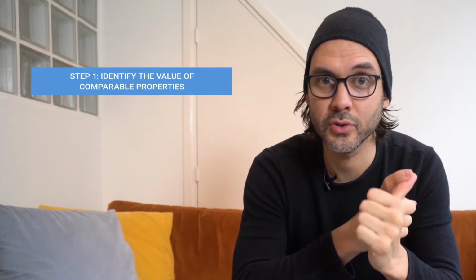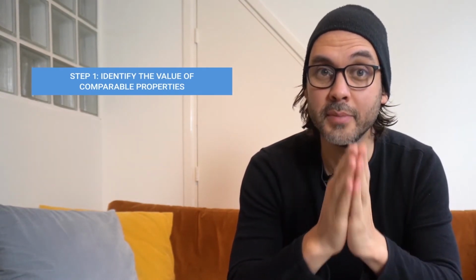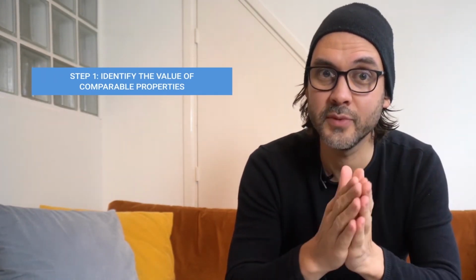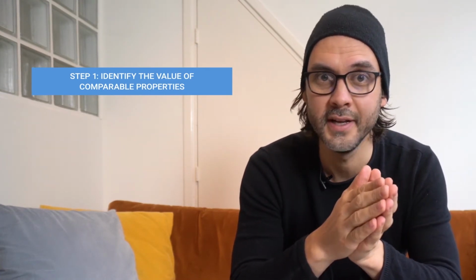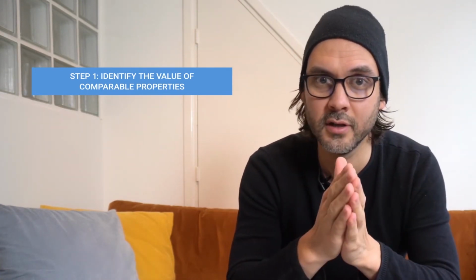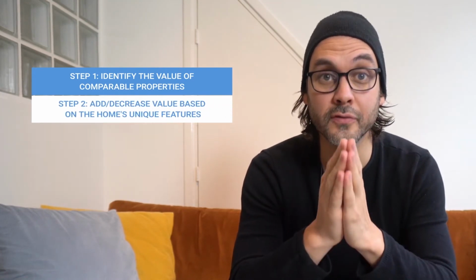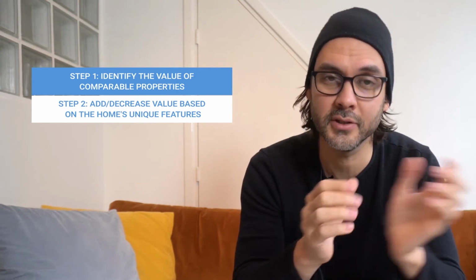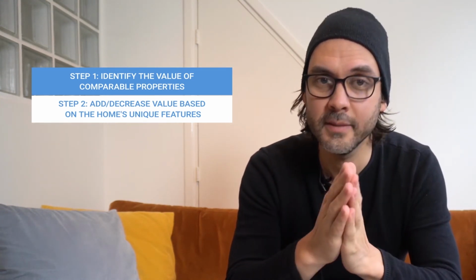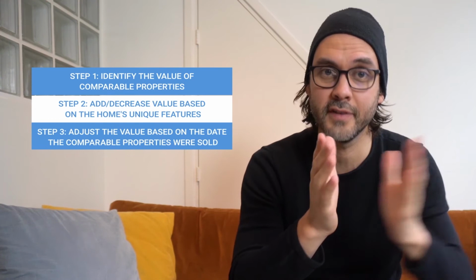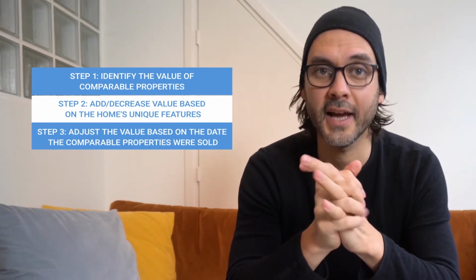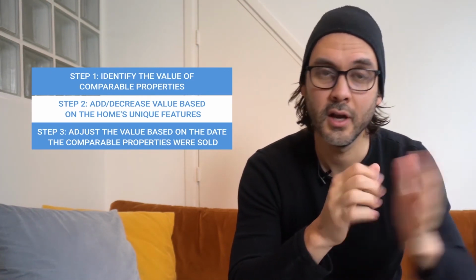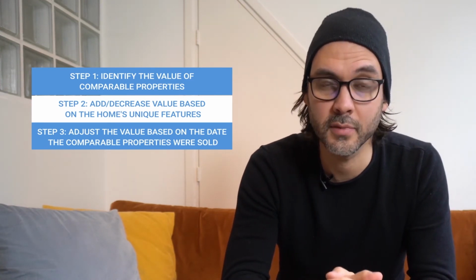Now, let me sum up how to define the market valuation of a property. You look at comparable properties that were sold. By comparable, I mean properties that are similar size and have similar characteristics. So don't go and compare a property that has a garden with a property that doesn't have a garden. Second, you look for characteristics that might add or decrease value of your property compared to the ones that you found. The third element is that you have to adjust the value of your property based on the time that the comparable properties you found were sold in, because of market developments.